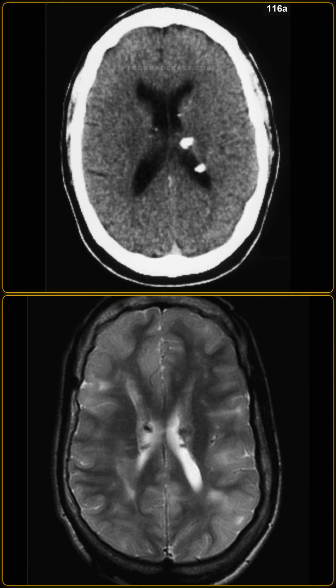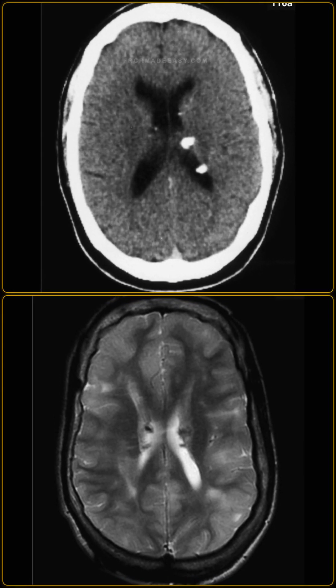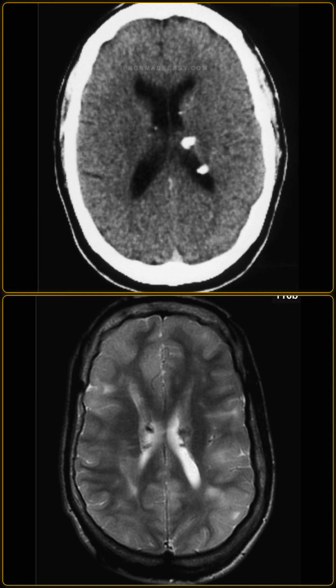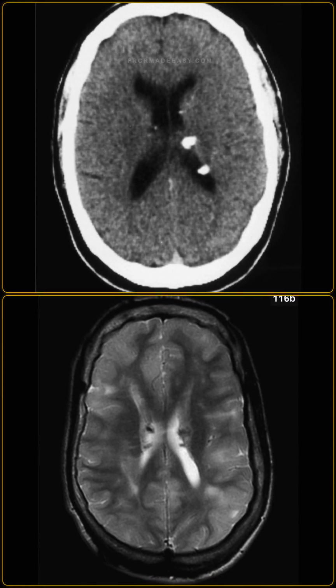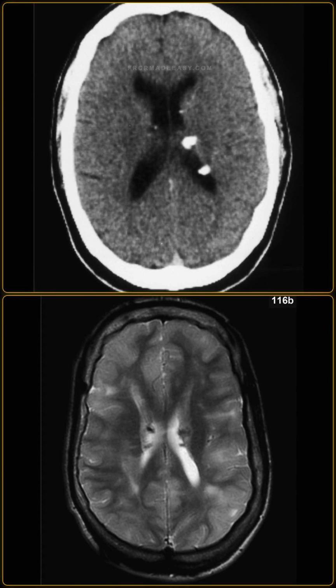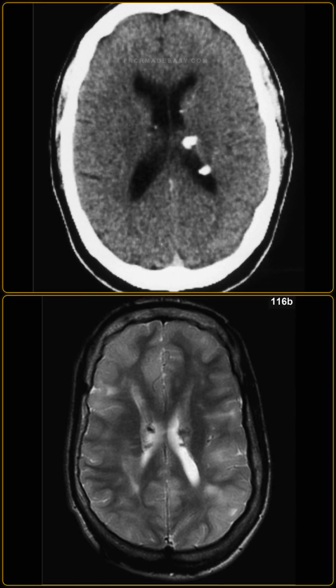A 32-year-old male presented with poorly controlled epilepsy. I am showing you an axial brain CT and an axial T2 weighted brain MRI. Describe the findings. All right, let's take a look.